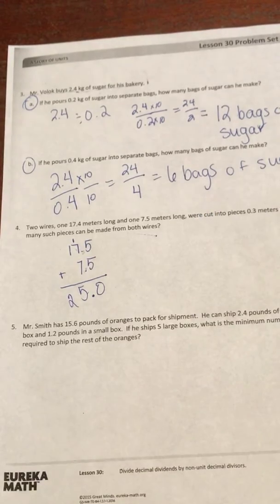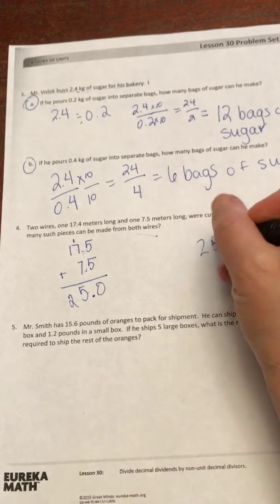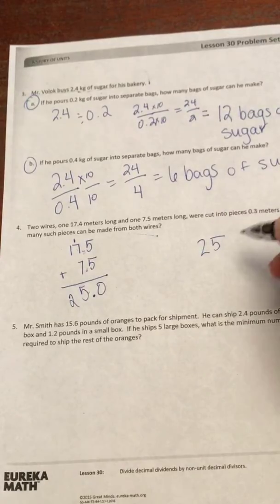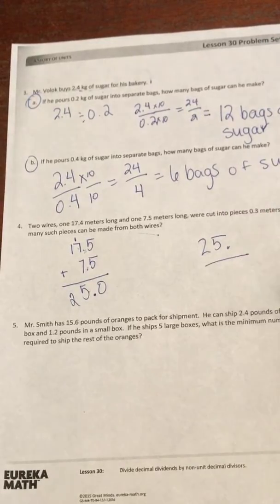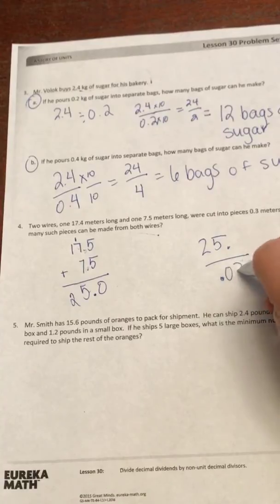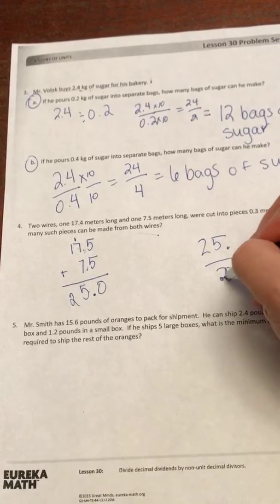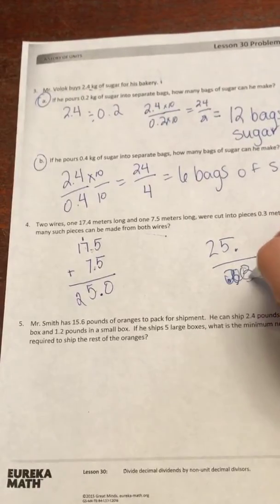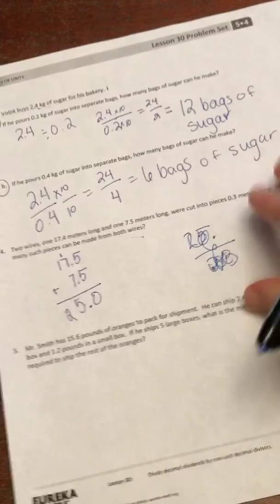Cut into pieces 3/10 of a meter long. Oops, that's 300. I'm sorry. Let me start over. This is why we don't do math in ink pen.